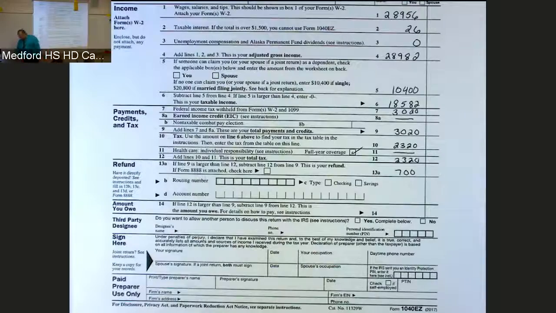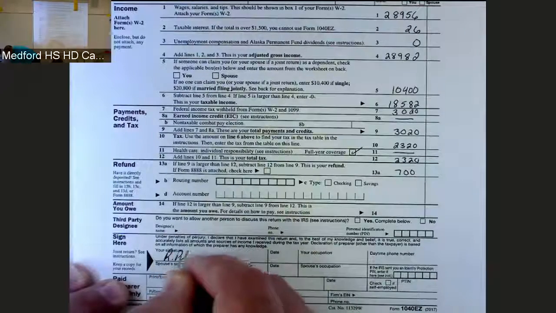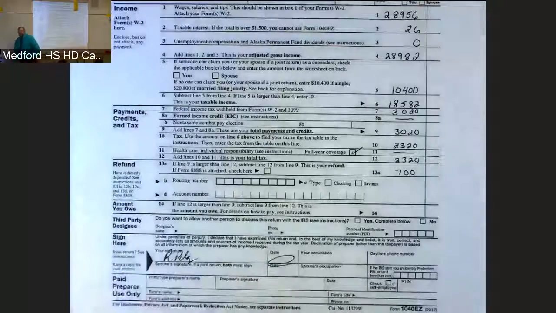You do have to sign down here at the bottom where it says your signature and then date. So you do that.